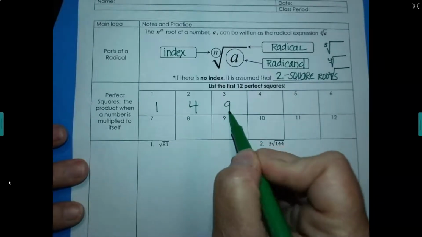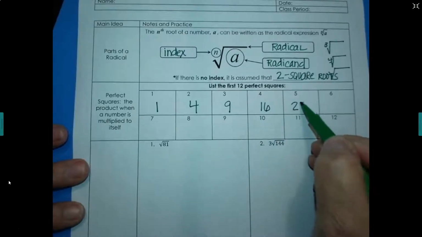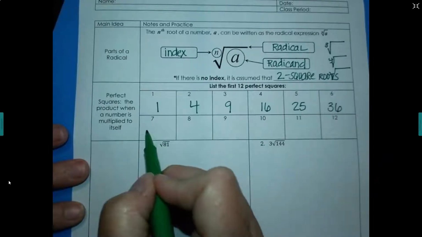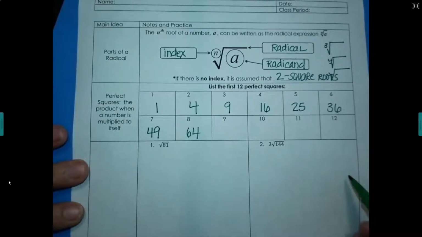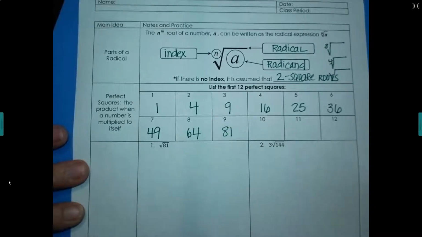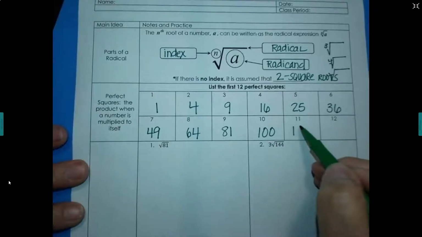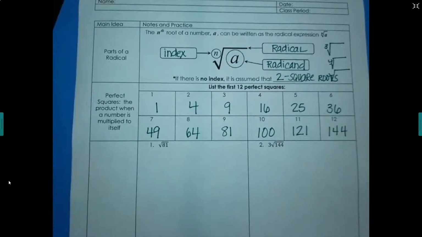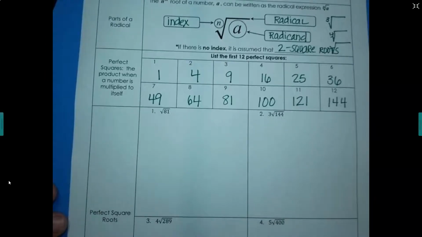3 times 3 is 9. 4 times 4 is 16. 5 times 5 is 25. 6 times 6, 36. 7 times 7, 49. 8 times 8, 64. 9 times 9, 81. 10 times 10, 100. 11 times 11, 121. And 12 times 12, 144. So when you start to break down these numbers, if you hit a perfect square, it'll be easier to recognize the pattern and you'll save yourself a little bit of work.